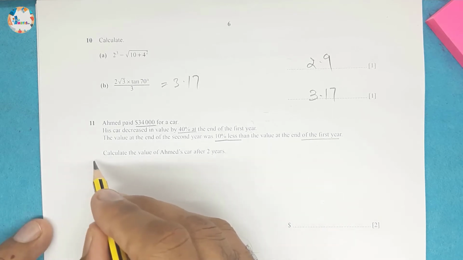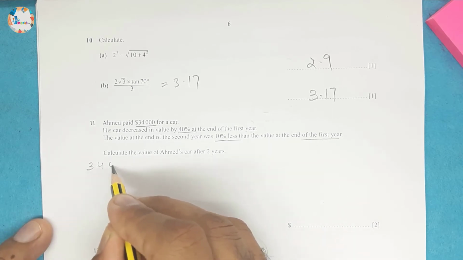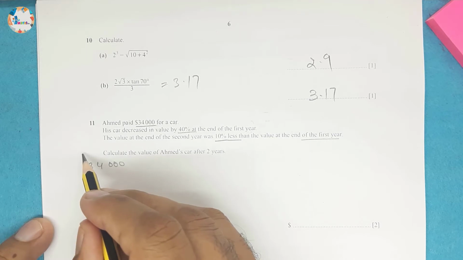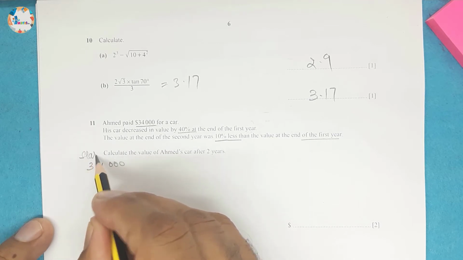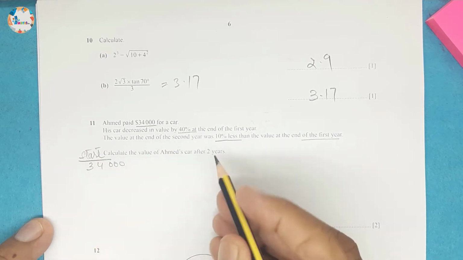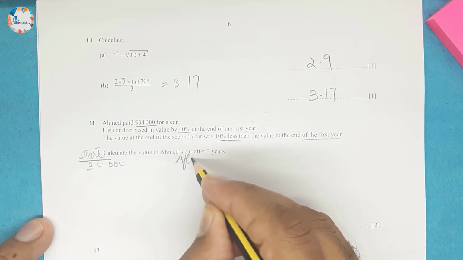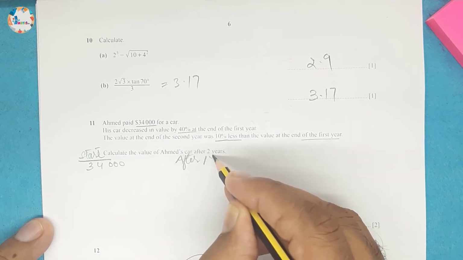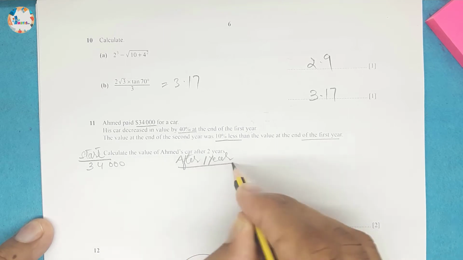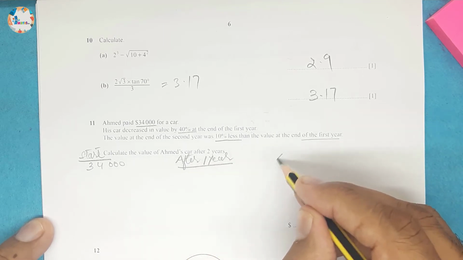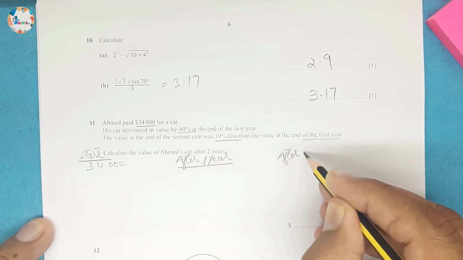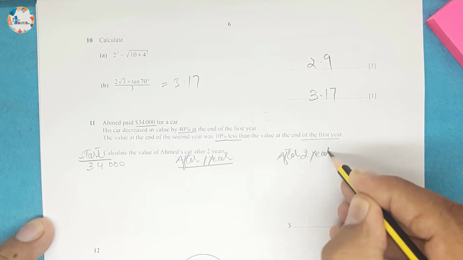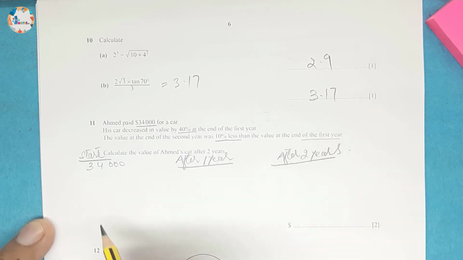So value was 34,000. This will be at start. Now after 1 year, we can have situation, and after 2 years.